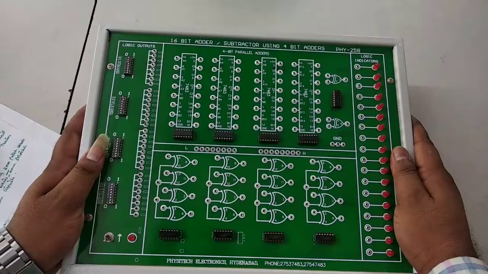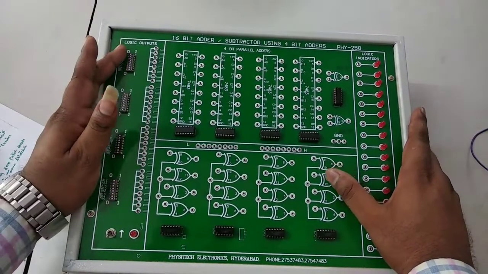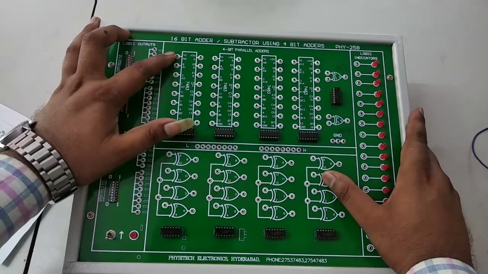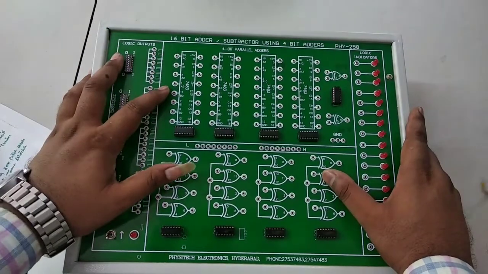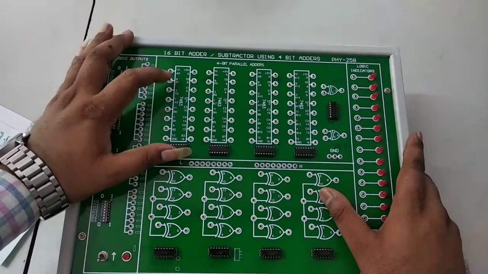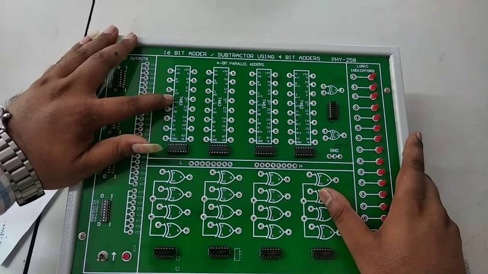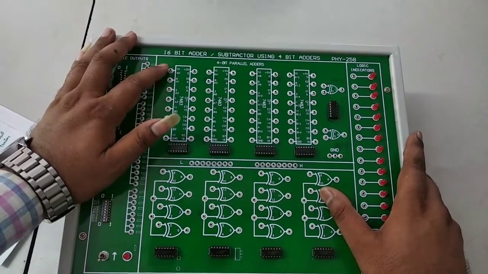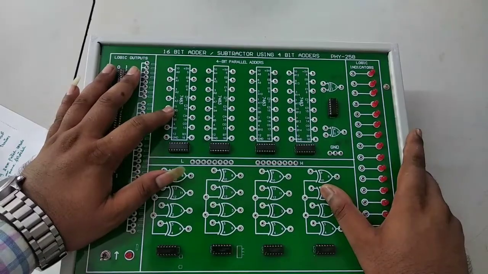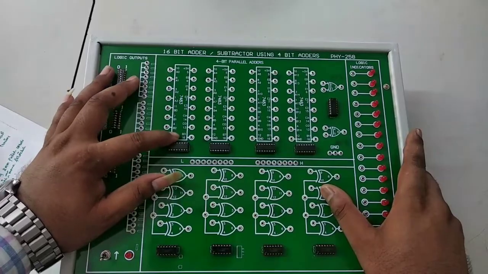In the 16-bit adder and subtractor, there are 16-bit data as input, that is two data. One is A0 to A15, and another data is B, that is B0 to B15. Looking at the IC, the 10th, 8th, 3rd and 1st pins are the first data A0 to A3, and the second data B0 to B3 are the 11th pin, 7th pin, 4th pin and B3 on the 16th pin.